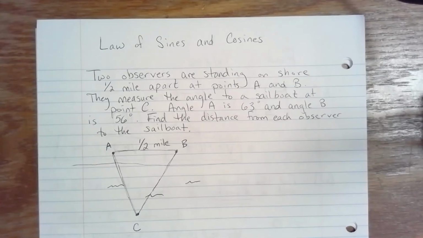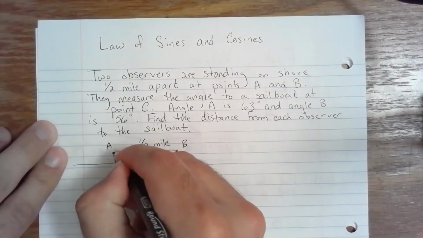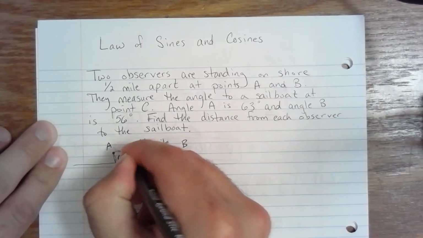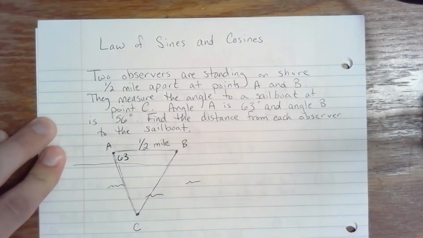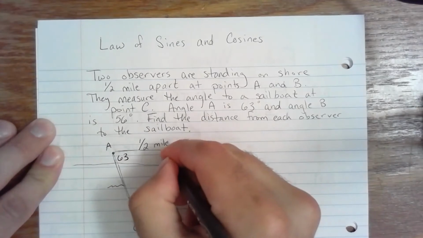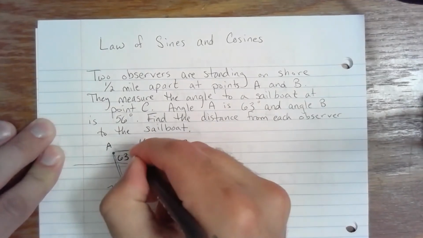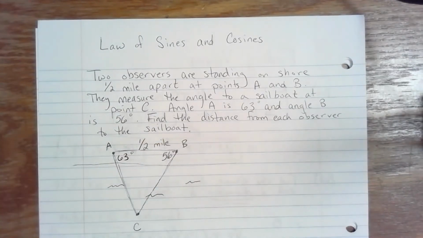So angle A gives us 63 degrees. So 63 degrees, we're going to darken that so we can see that clearly. And angle B is 56 degrees. All right, and that's good. We look at that and we go, okay, well, now what does it ask me to do? So it wants me to find the distance from each observer to the sailboat.